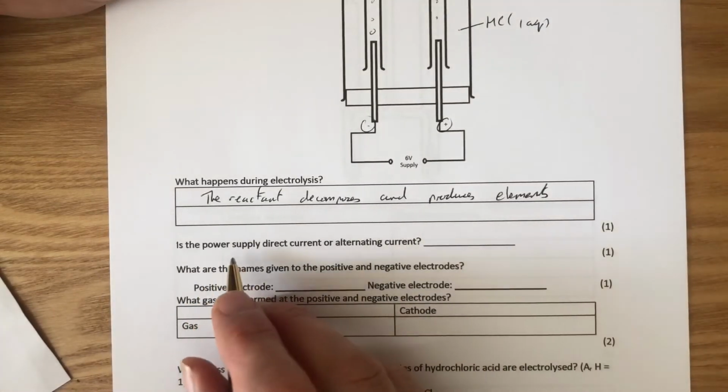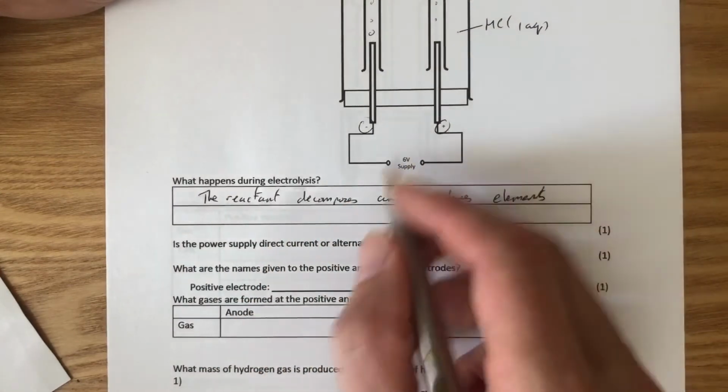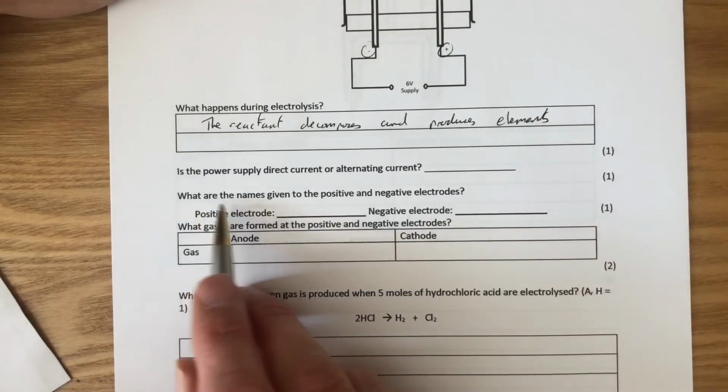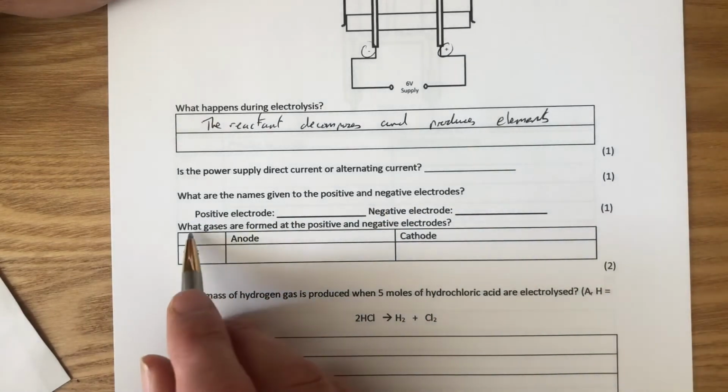Is the power supply direct current or alternating current? Well, it has to be direct current. We have to have a direct current. What are the names of the positive and negative electrodes? Well, one's the anode, one's the cathode. You're going to have to figure that one out.